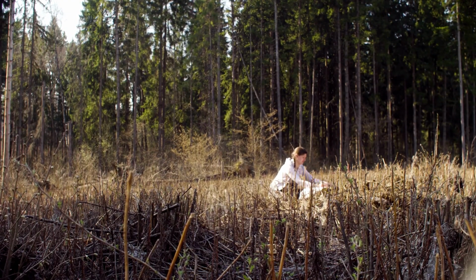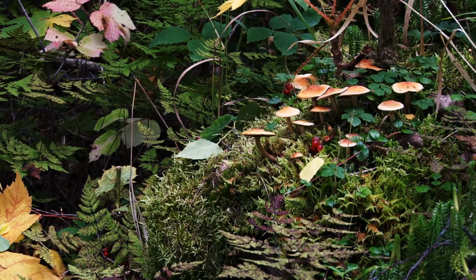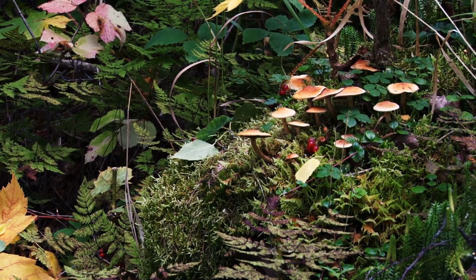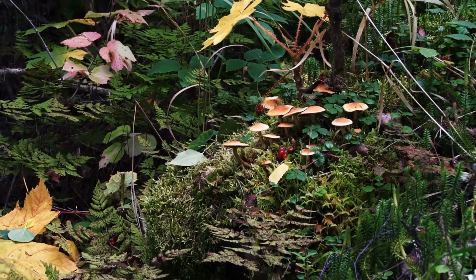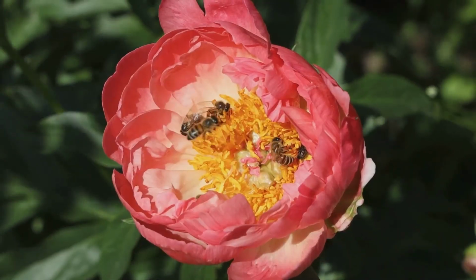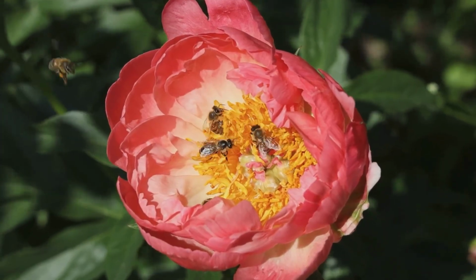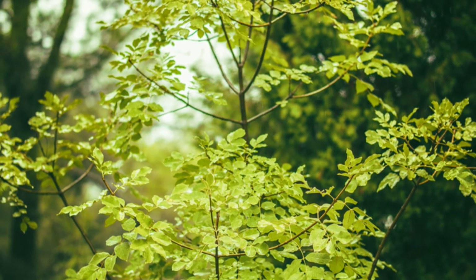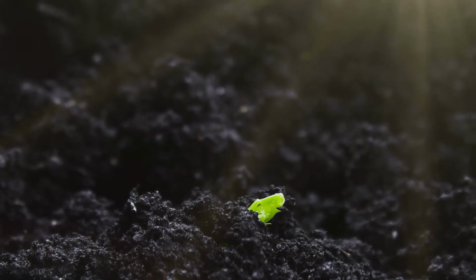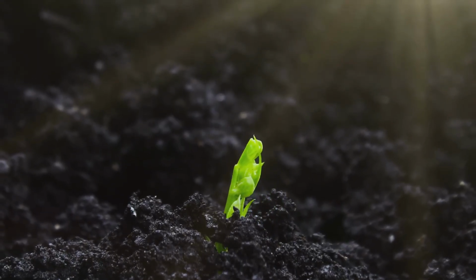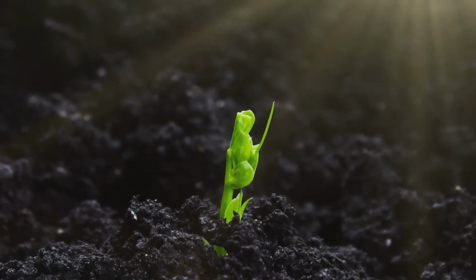First, let's talk about biotic factors. Biotic factors are all the living things in an ecosystem, like plants, animals, and microorganisms. Each living organism has a role, or niche, that helps the ecosystem function. For example, plants are producers. They make their own food through a process called photosynthesis, using sunlight, water, and carbon dioxide.